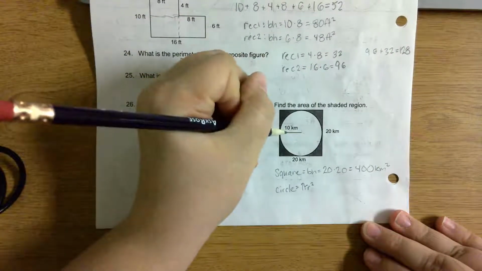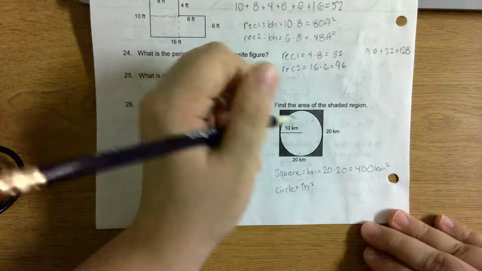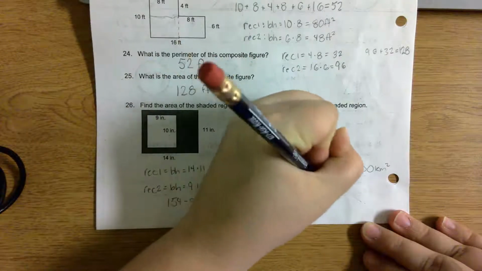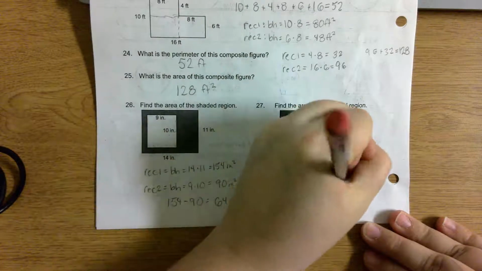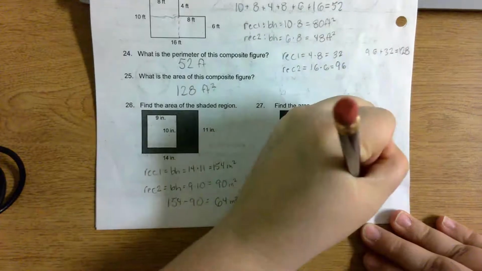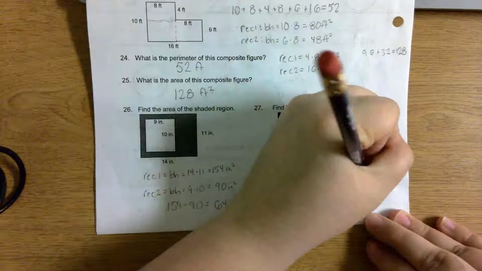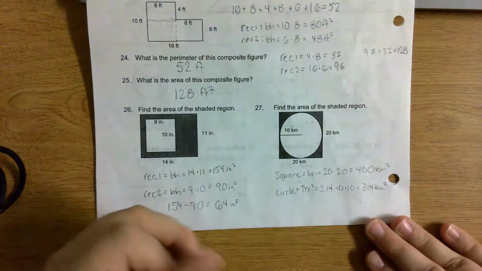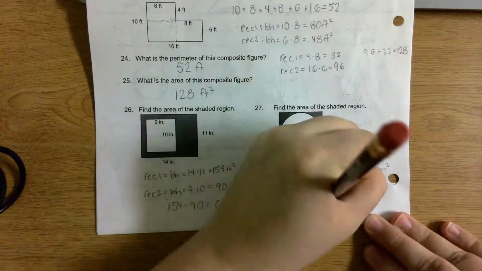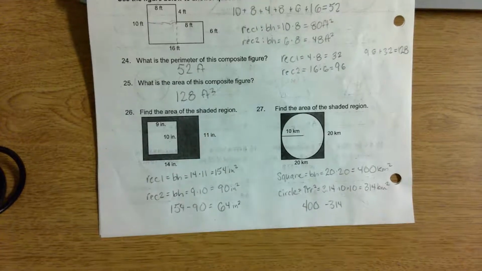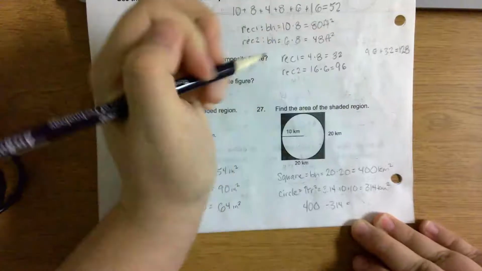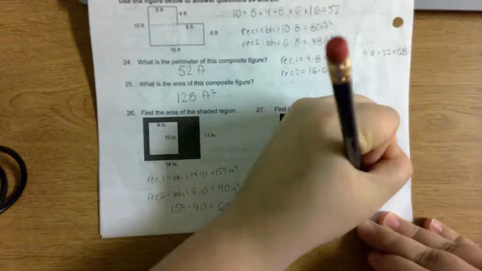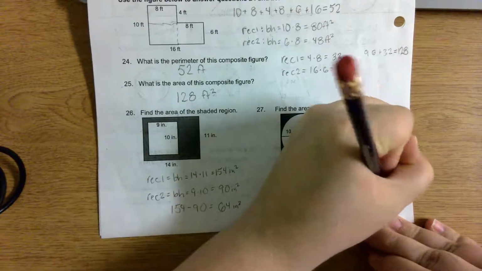It tells me my radius is 10. So I'm going to do 3.14 times 10 times 10, which will give me an area of 314 square kilometers. So I'm going to take that 400, subtract my 314, and I will find that the area of the shaded region is 86 square kilometers.